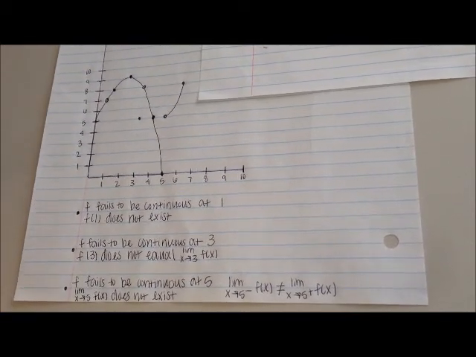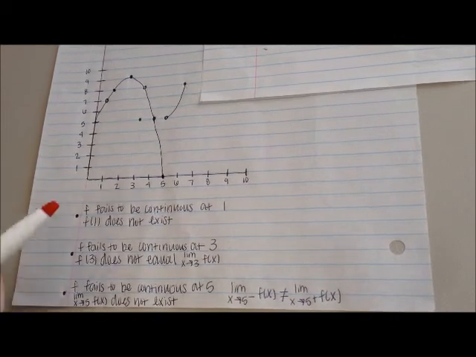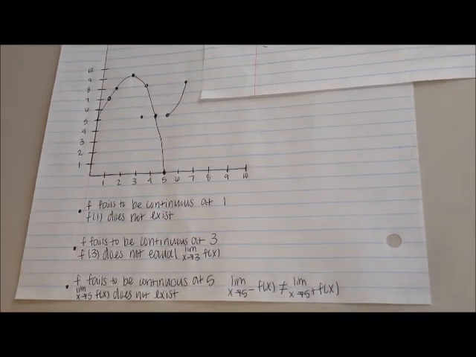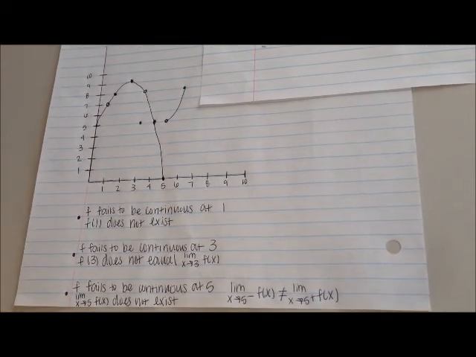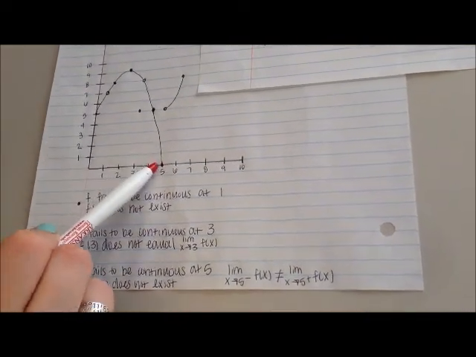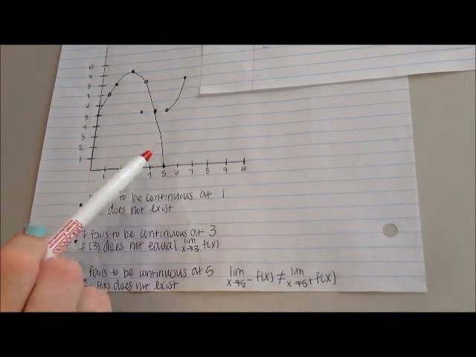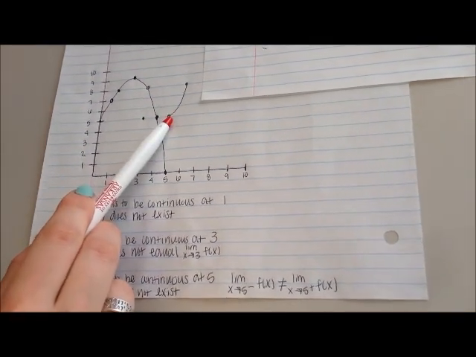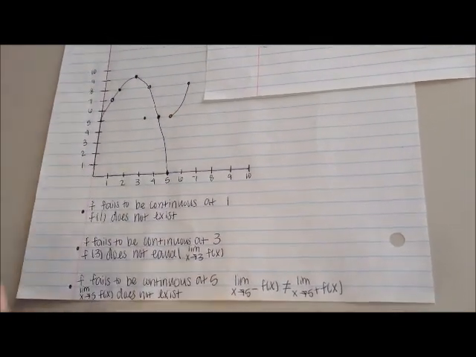And the last point at which f fails to be continuous is at 5, and it fails to be continuous because the limit as x goes to 5 of f of x does not exist, and that is because the limit as x goes to 5 from the negative side of f of x does not equal the limit as x goes to 5 from the positive side of f of x.